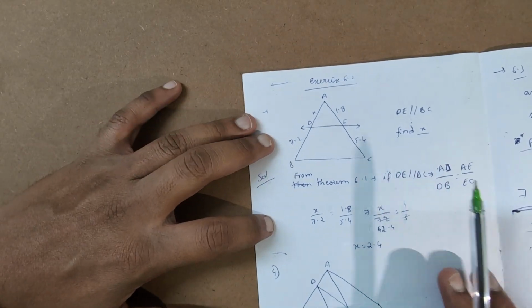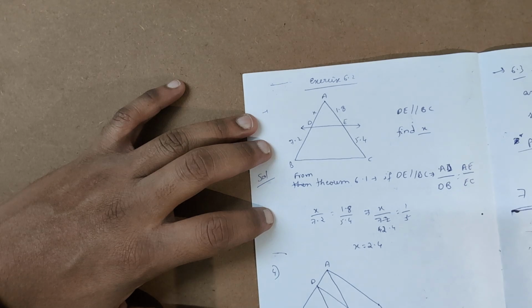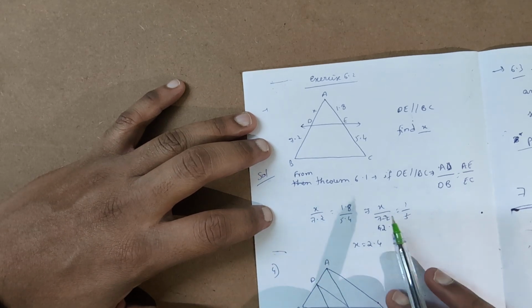So let's see exercise 6.1. It's simple, it will just be fill in the blanks. You can cross check with yourself, and most of them are direct answers. So just directly going to 6.2.